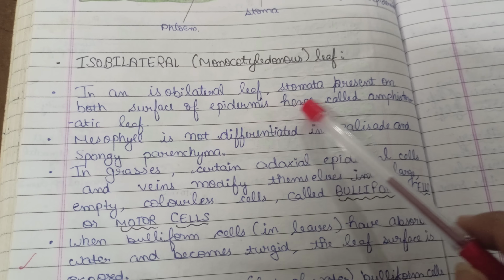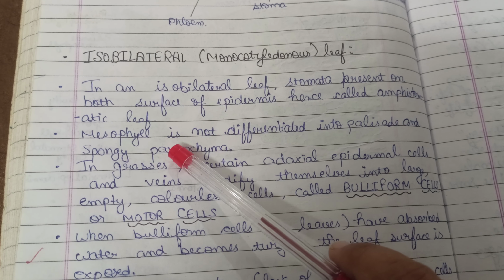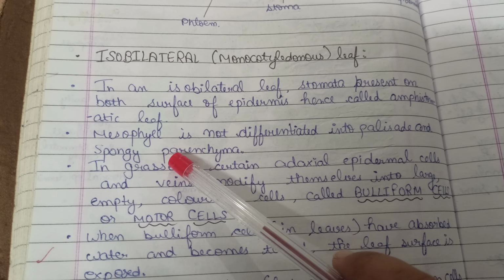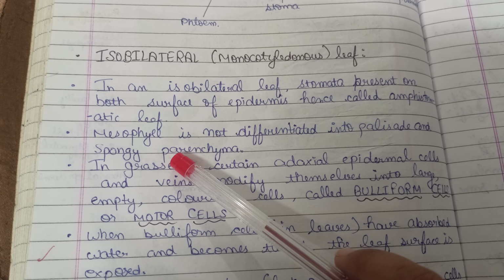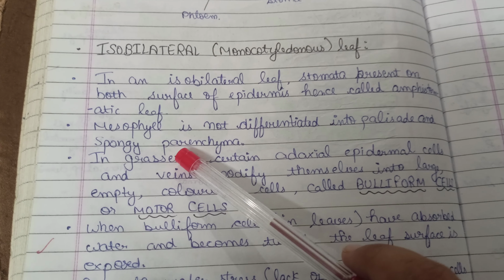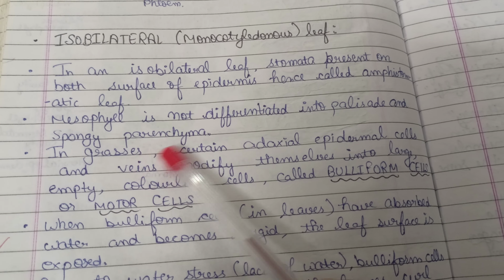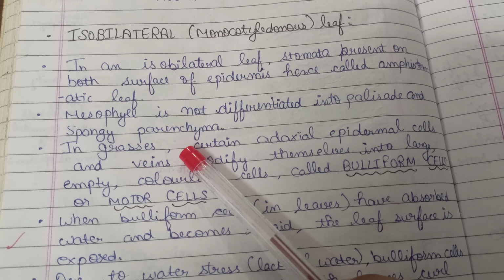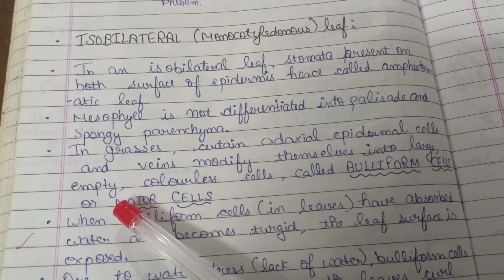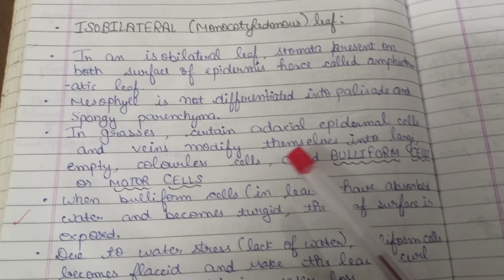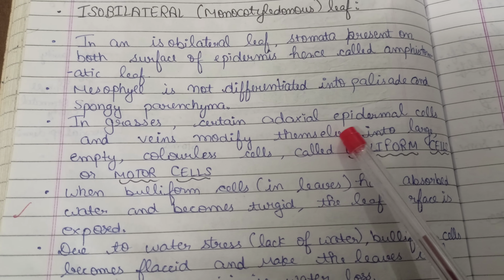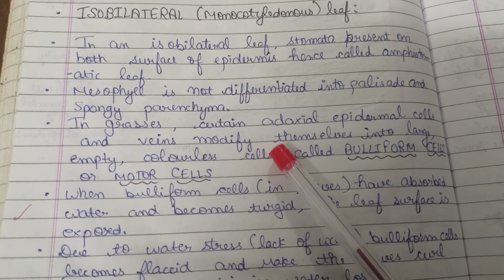hence called amphistomatic, whereas in the dicot leaf stomata are present more on the lower surface of the leaf. Mesophyll is not differentiated into palisade and spongy parenchyma, and generally in grasses, the adaxial surface is there, and veins modify themselves.